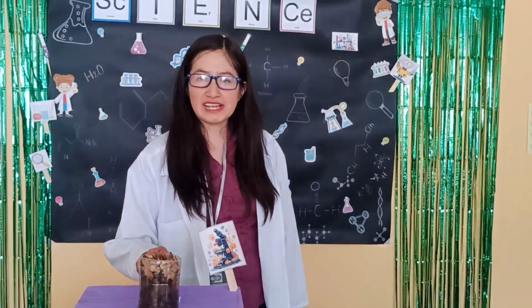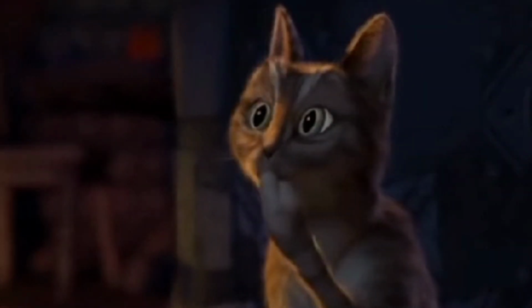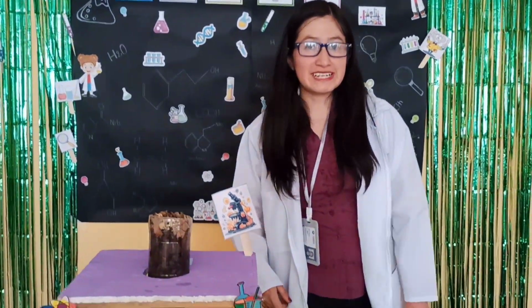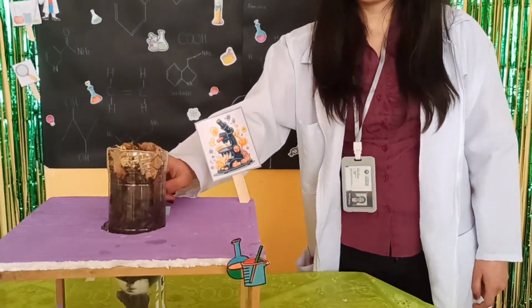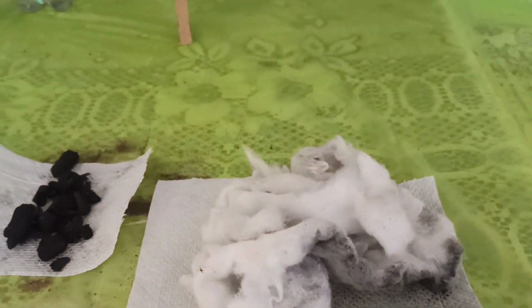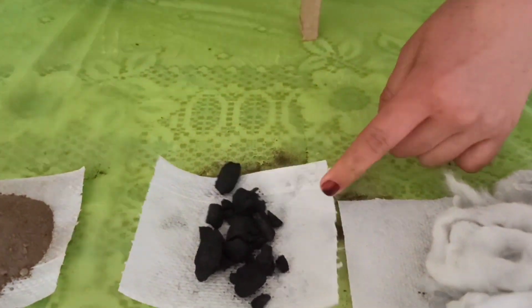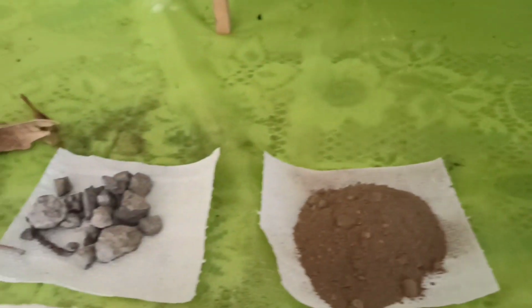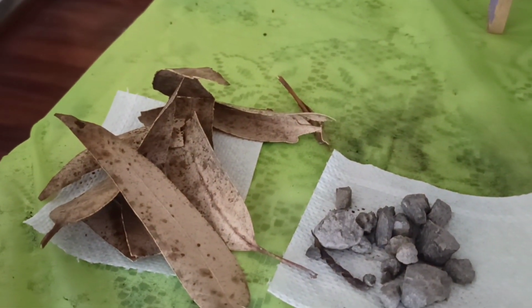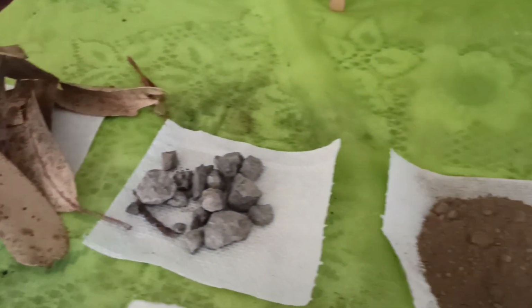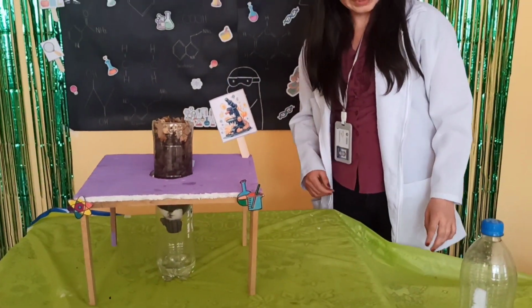Hello everyone, this is a water filter. The materials for this experiment are a plastic bottle, cotton, a piece of nylon fabric, activated carbon or coal, sand, gravel or macadam, dry leaves, wood, and a plastic bowl.